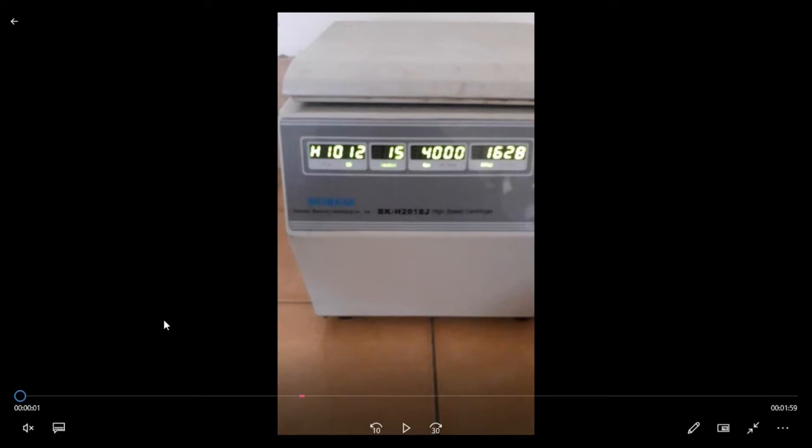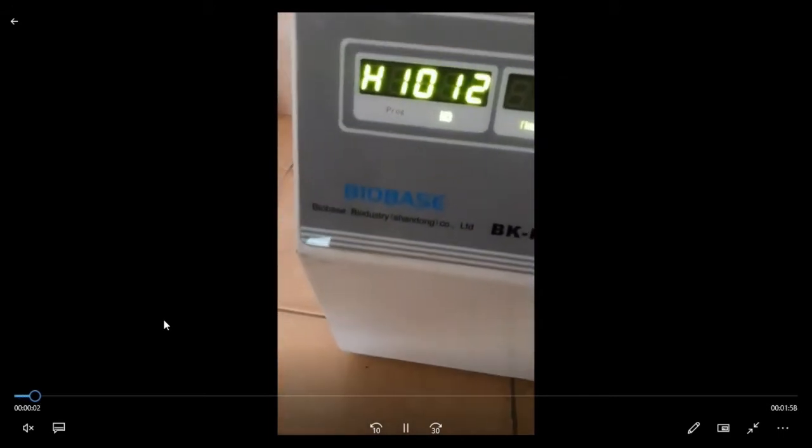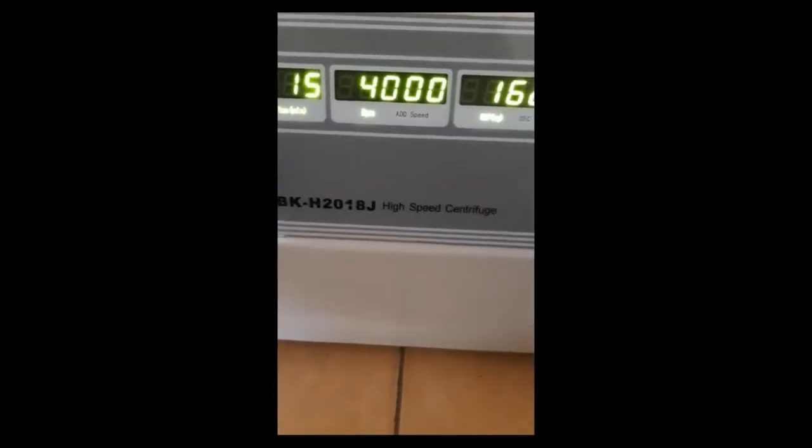Now let us learn how to use a centrifuge machine. This is a Bio-base BKH201BG model centrifuge machine. You can see the model of this machine here. Now you can see that these are the input buttons from where you can change the settings of the centrifuge machine. Here are the programming, RPM, time, increment and decrease buttons, and the start and stop buttons. Now let us learn how these buttons are used.